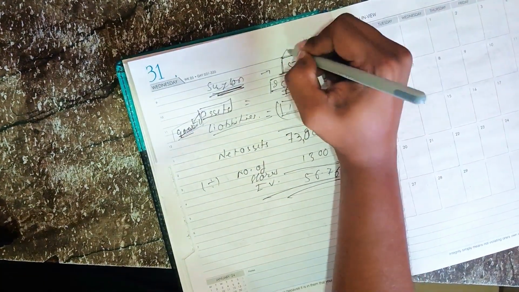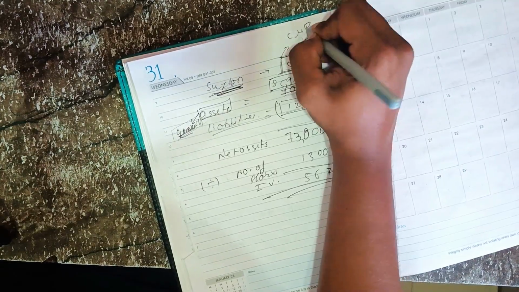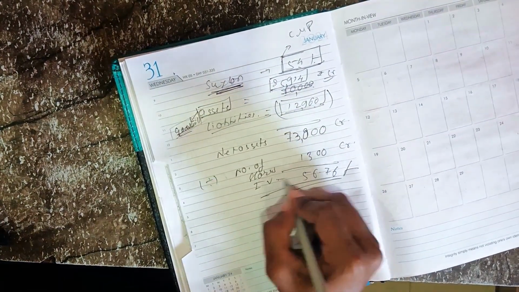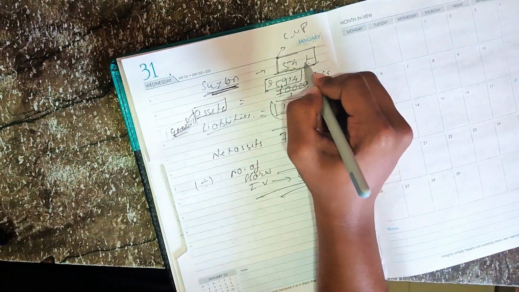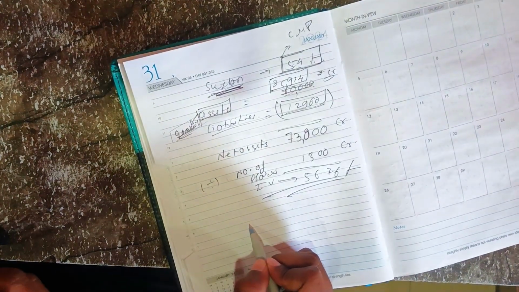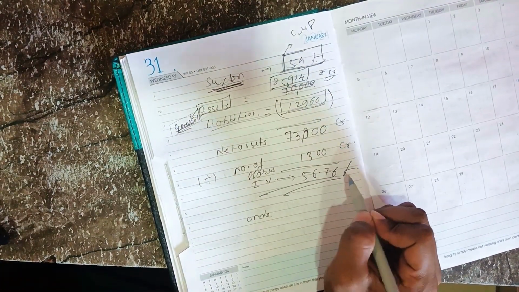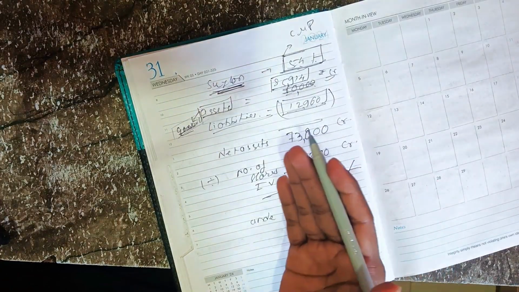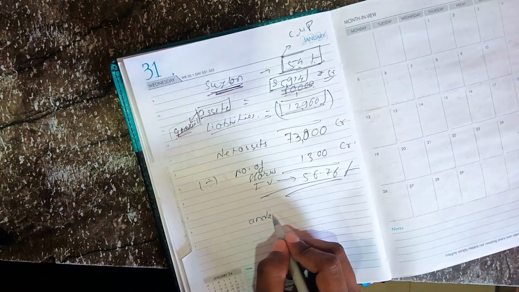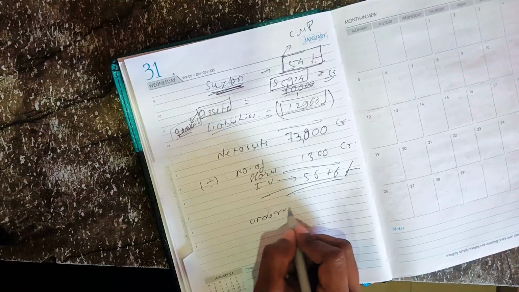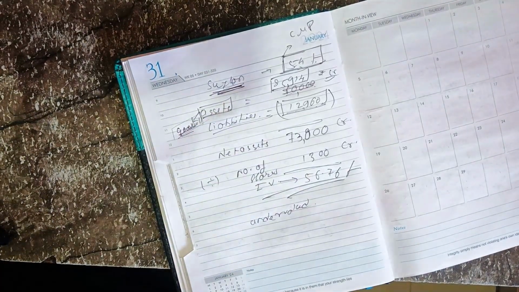So it is very close to CMP. In this example you can see the intrinsic value is 56 and it is currently traded at 54. So it means it is undervalued, because it has the potential to grow up to 2.76 rupees more, and it can be a best investment decision. So I hope you understand what this intrinsic value means, and I have taken a live example of this Suzlon company.